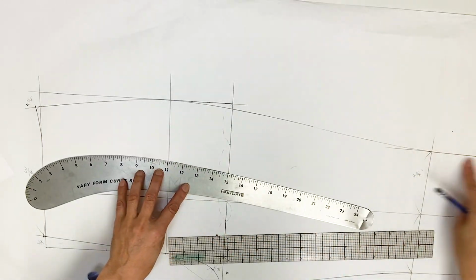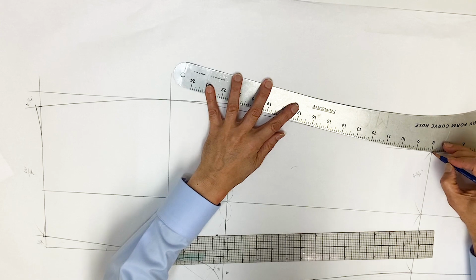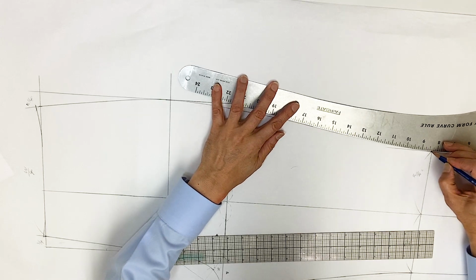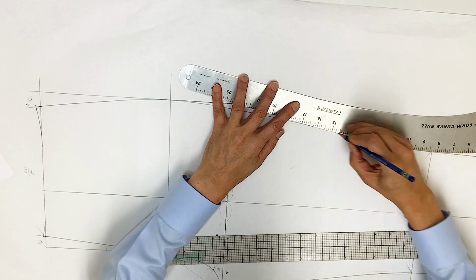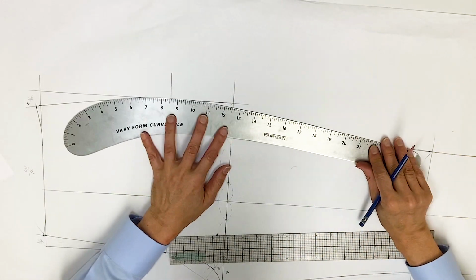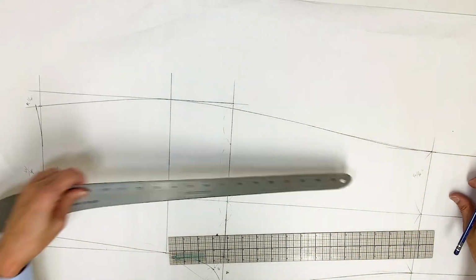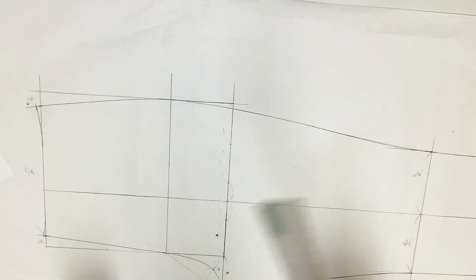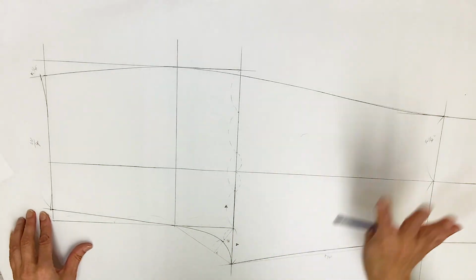You can do it like this, from the knee, like that, and you flip, and then you can find the line that connects nicely. So now the front pant is done.